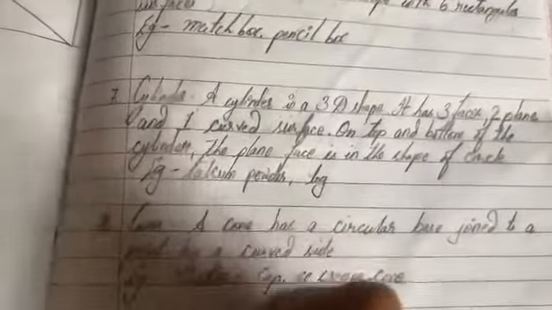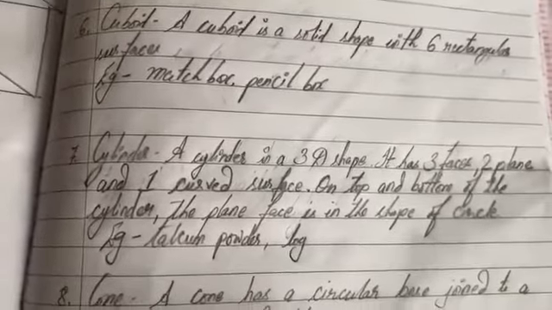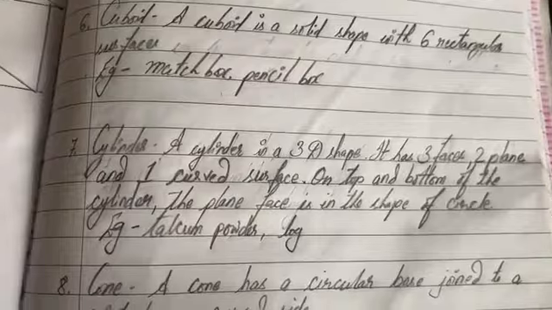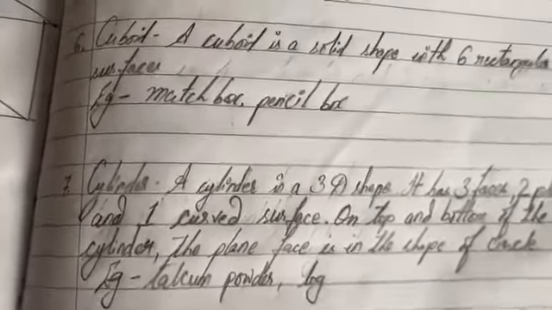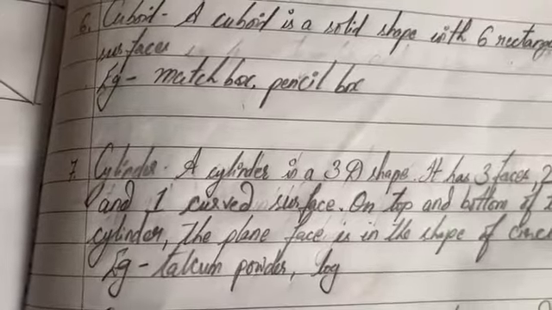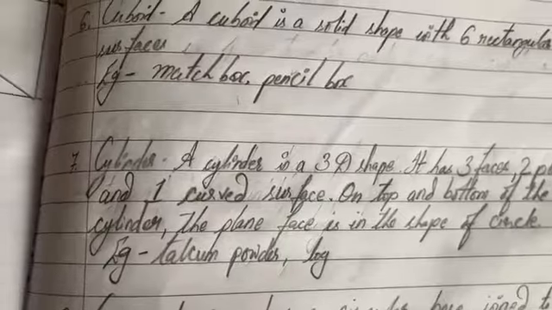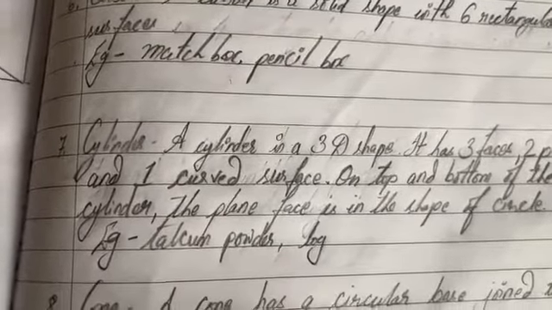Now cylinder. A cylinder is a 3D shape. It has 3 faces, 2 plane and 1 curved surface. On top and bottom of the cylinder, the plane face is in the shape of a circle. Examples: talcum powder, logs, etc. Even the cylinders that come to your house for cooking are also in the shape of a cylinder.